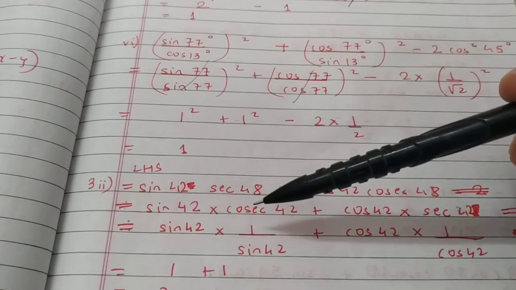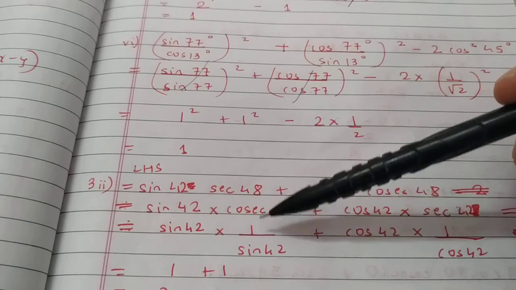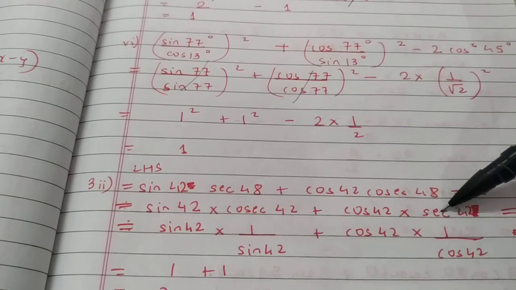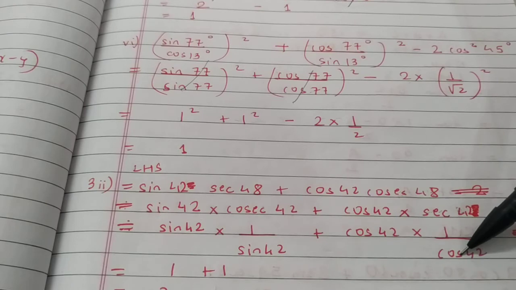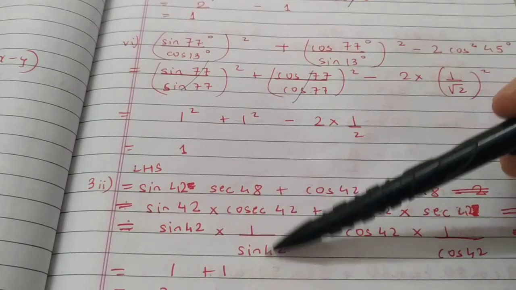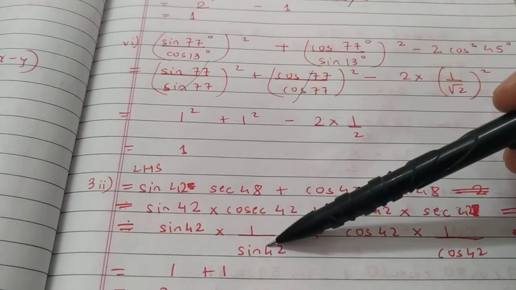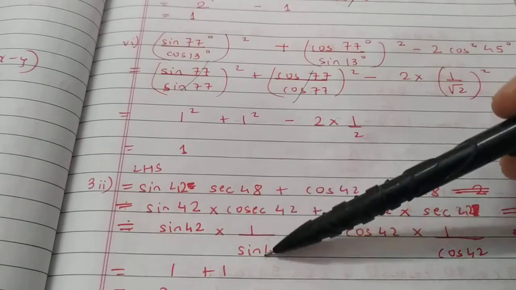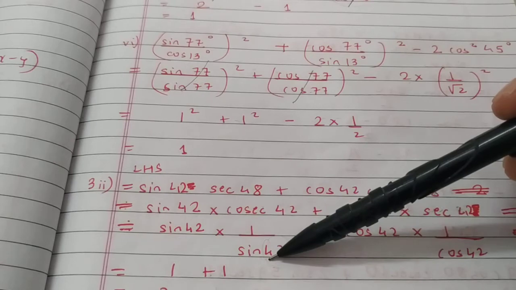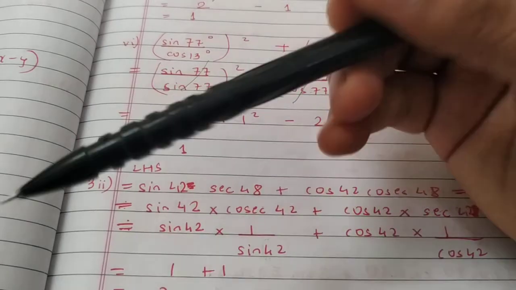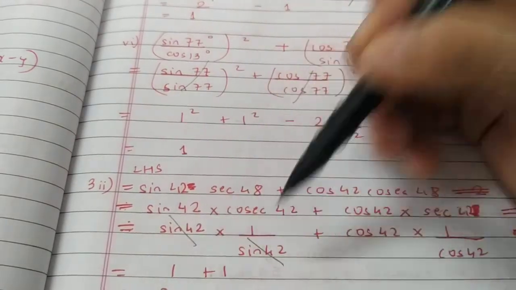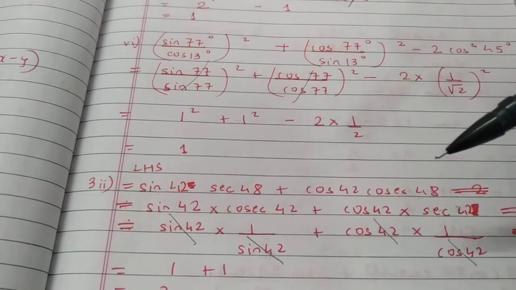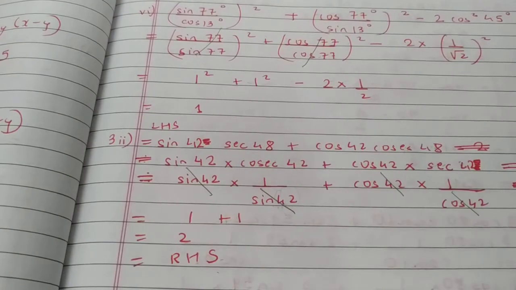Next, we know that cosec is nothing but the reciprocal of sine. And sec is the reciprocal of cos. So when you do the reciprocal, don't change this angle. Because this is a reciprocal relationship, not a complementary relationship. And the reason why we are doing this is because now we can cut sine 42, sine 42, cos 42, cos 42. 1 plus 1 is 2, and that is the RHS, hence proved.